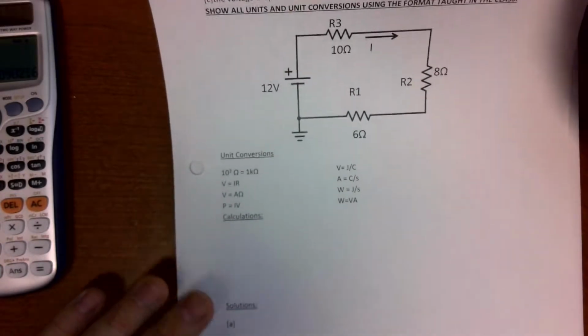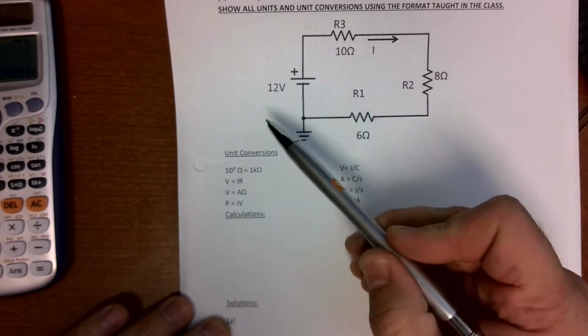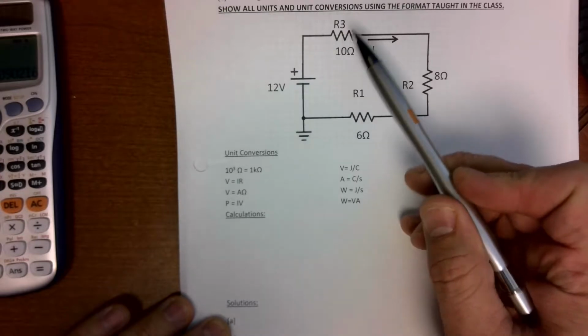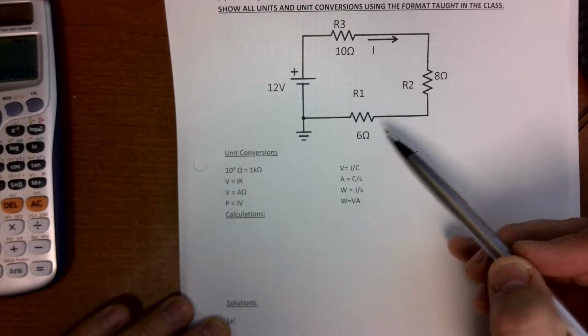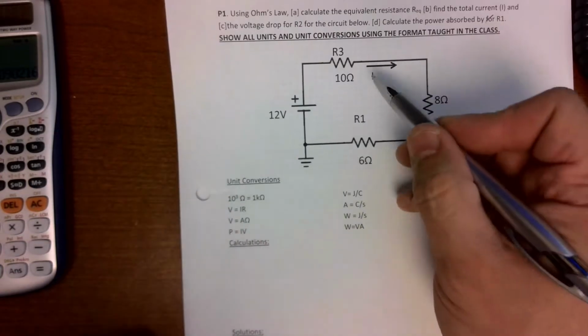Okay, so what do we have here? We have a circuit here. We have a 12 volt source. R3 is 10 ohms, R2 is 8 ohms, and R1 is 6 ohms. We have current in that direction. So with equivalent resistance, these are all in series.